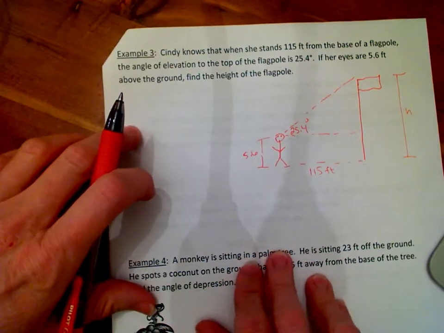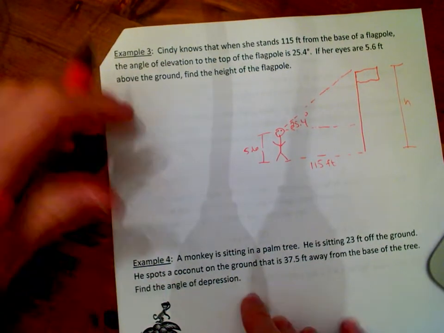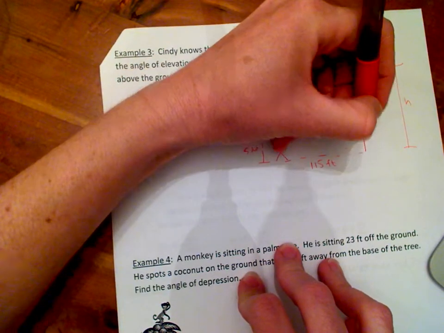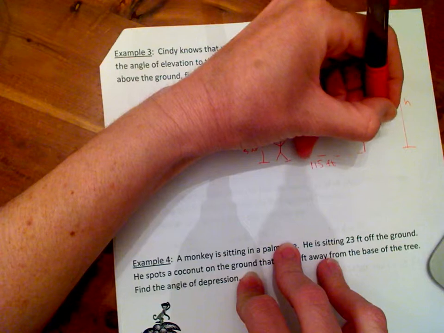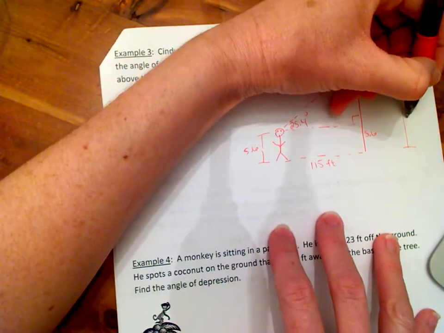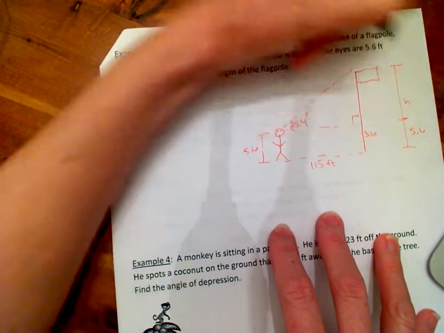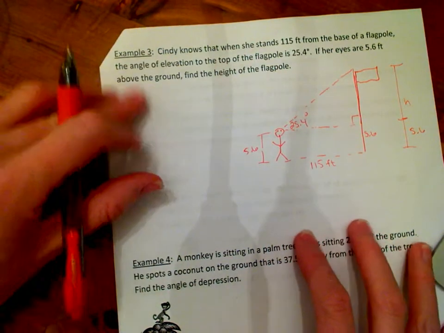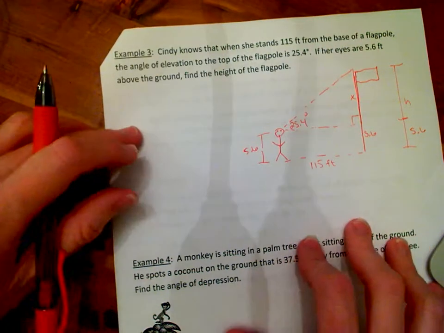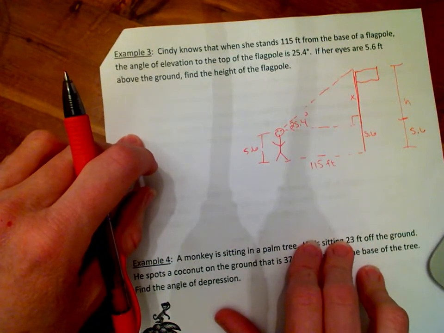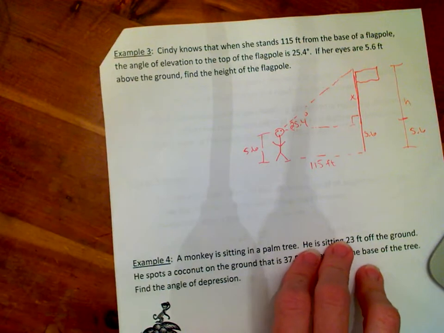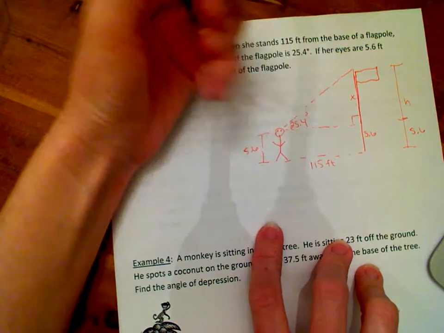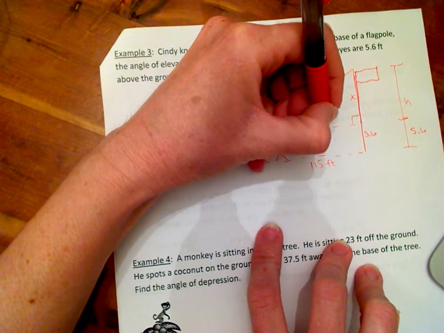But you can kind of tell we're going to have to do this in pieces. The right triangle that we're going to be working with is right here. We also have this additional 5.6 feet that we will need to add on. So it's almost like we're going to break this into two pieces. We're going to find this height and then include the 5.6 feet. Looking at what we're trying to find, that side of our right triangle, we need to have another side. But you can see this rectangle shape right here. If it's 115 feet away here, this will also be 115 feet.